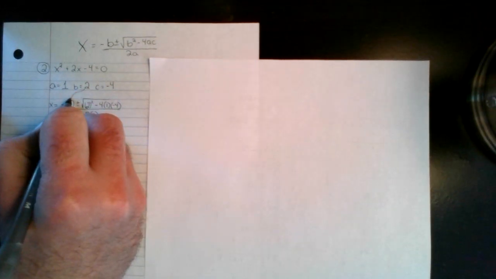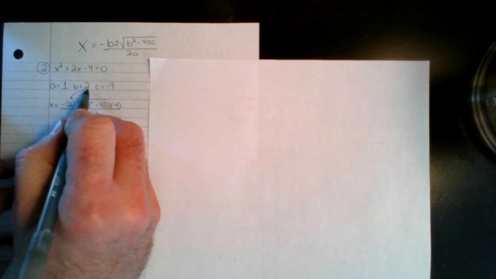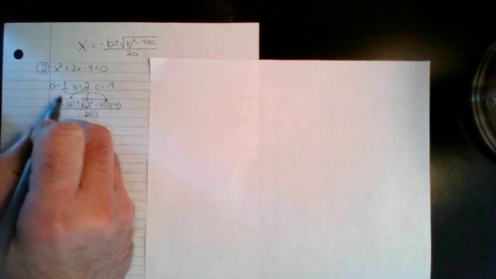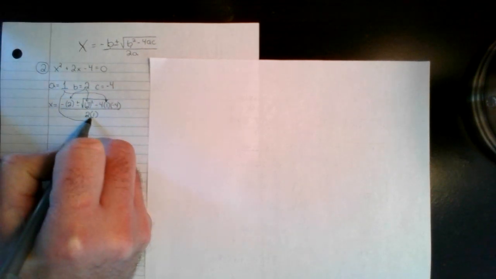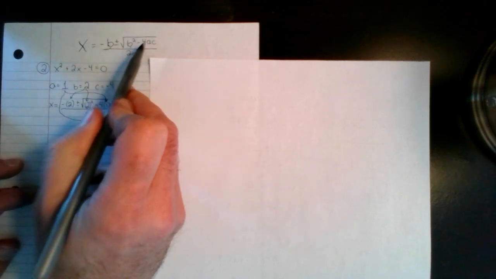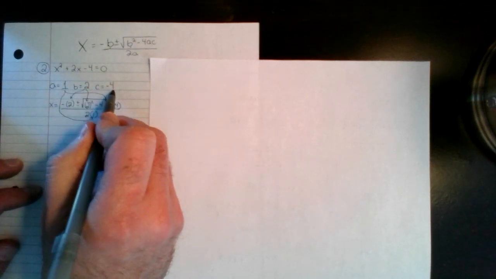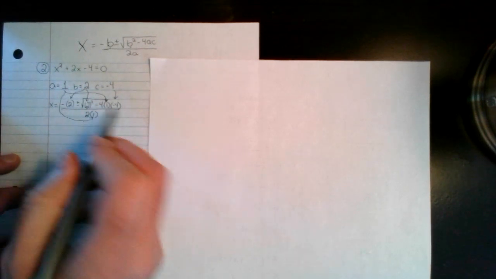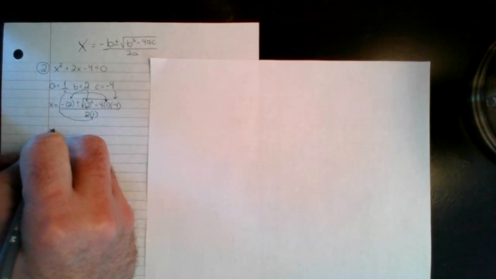And we're just going to sub for b. We're subbing the 2 in for where b was up here, right? We're going to sub a in for where the a is. So right there and right there. And then the c term is just being subbed in here. So now we start doing our calculations.